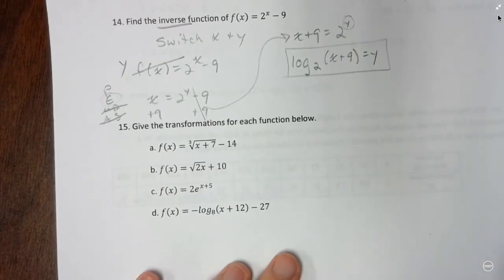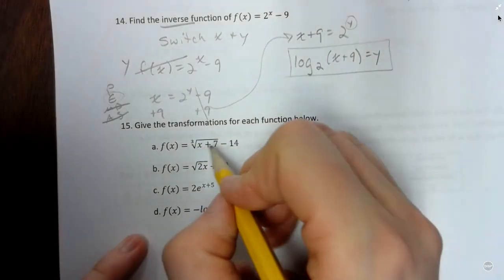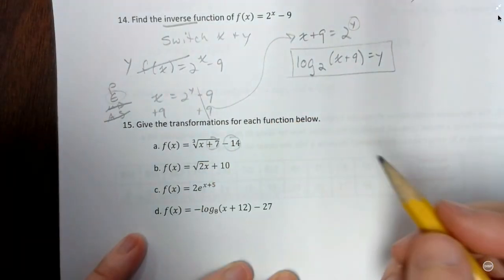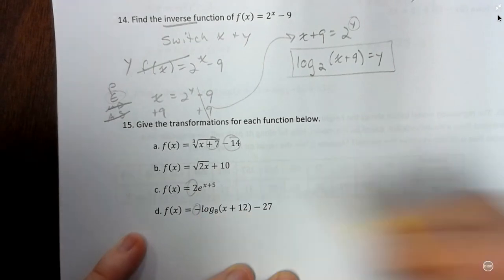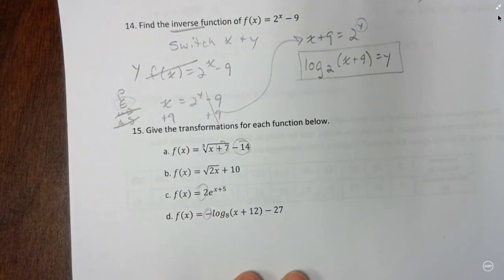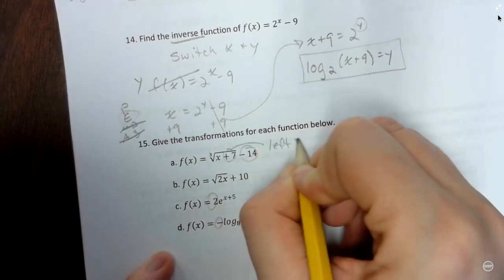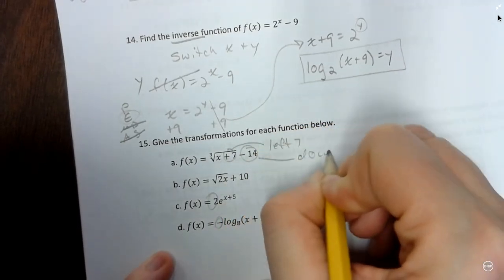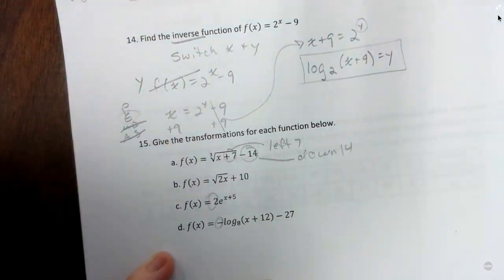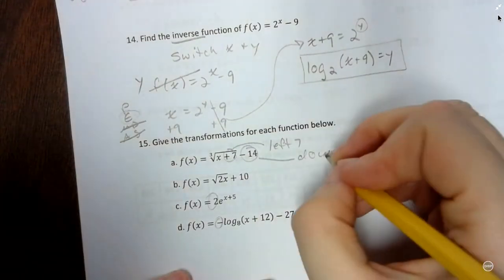15, give the transformations for each function below. So remember, you got your left, right, your up, down, your stretches, your reflections. There's not a compression on here, but that's okay. So I've got left 7, down 14. You guys were pretty good at this. I think you'll be okay.